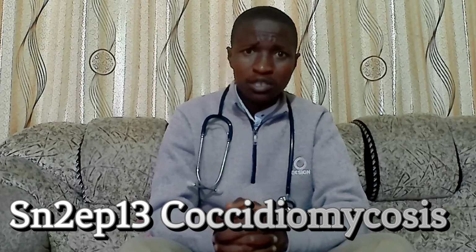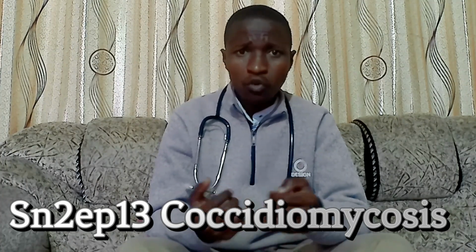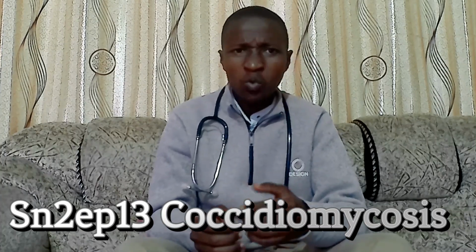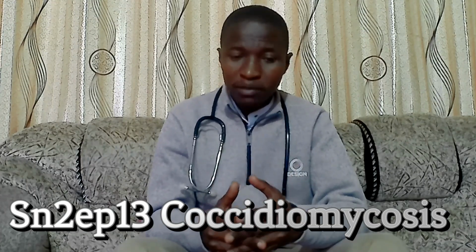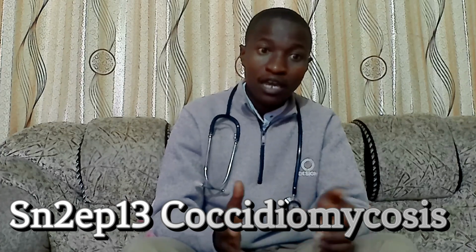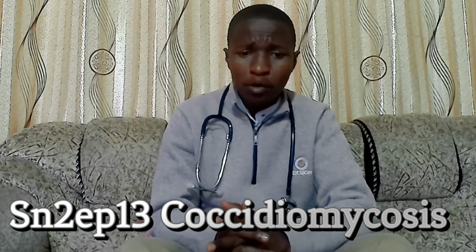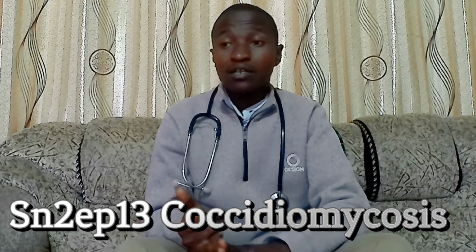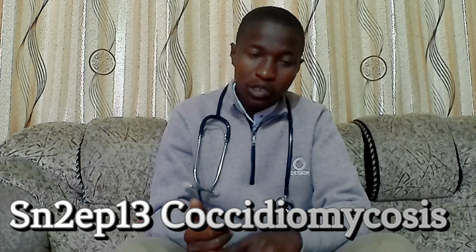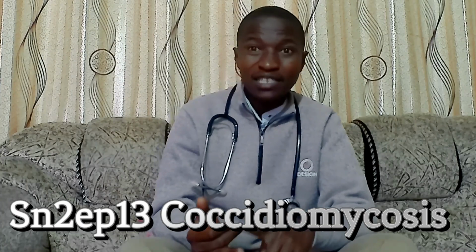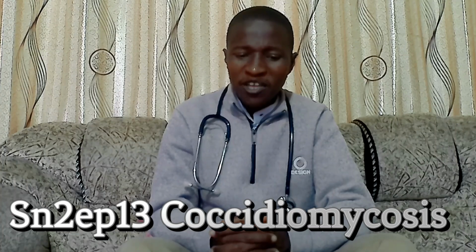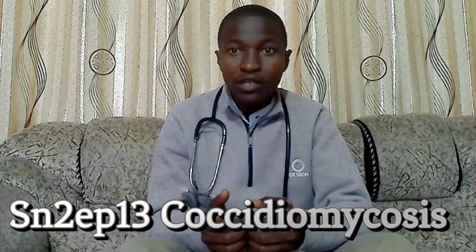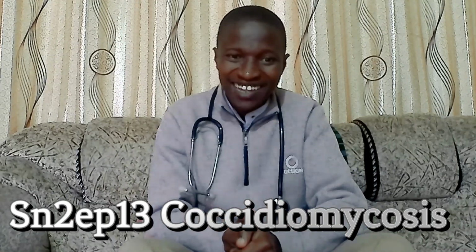For immunocompetent individuals, these are the persons with good immunity, in most of them the infection is usually asymptomatic, and they do not require a lot of treatment or antifungal agents to relieve the infection. However, for immunocompromised individuals, these are persons who are either HIV infected with low CD4 count or cancer patients whose immunity has been compromised already, the infection may become severe and disseminated to other parts of the body. The incubation period is usually between 1 week and 4 weeks after exposure to the fungal spores. Are we together?